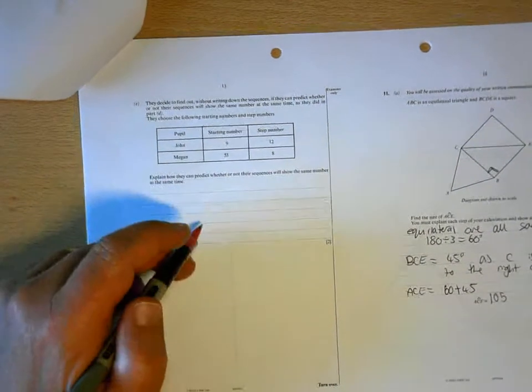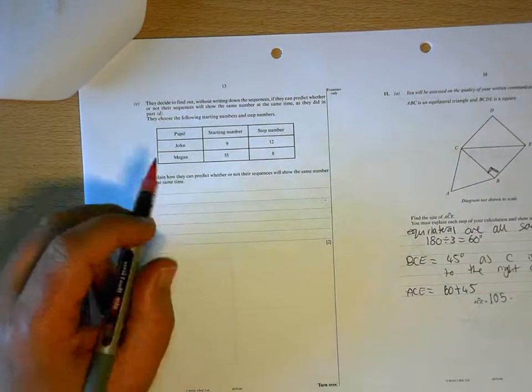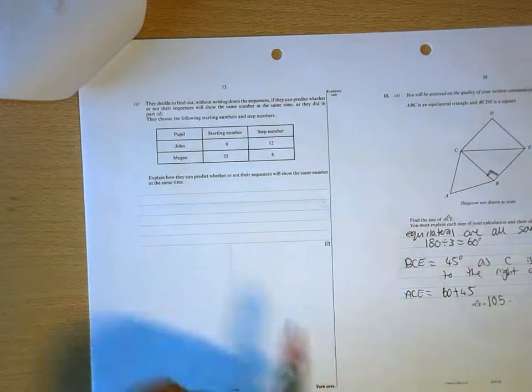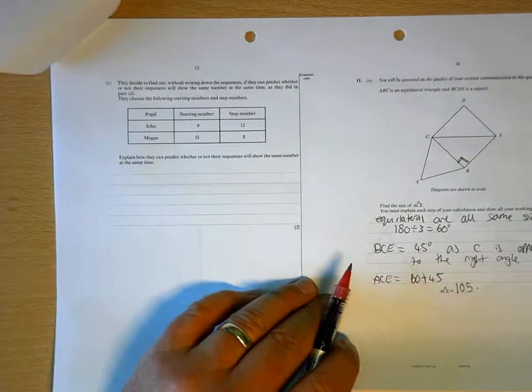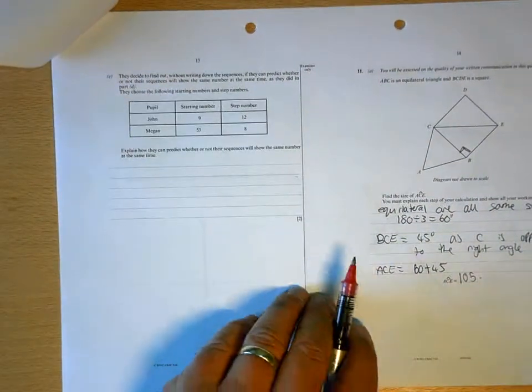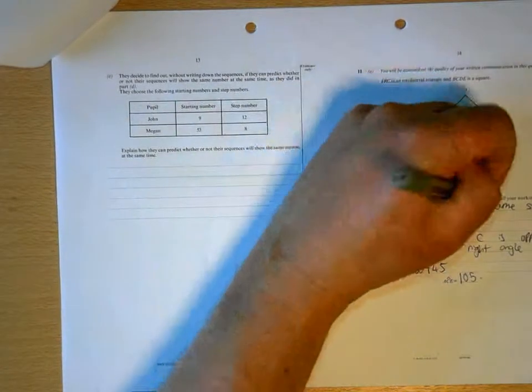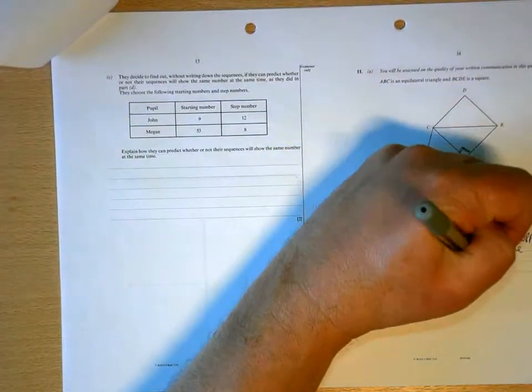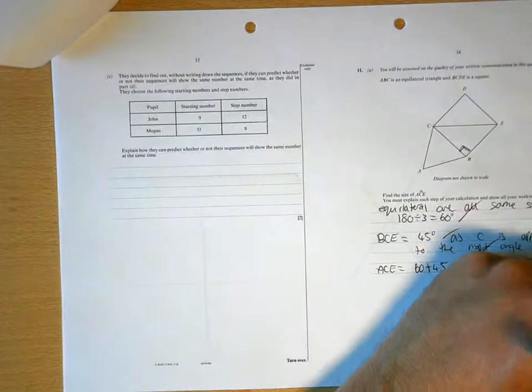So that's quite a tricky one to be fiddling with. Again, if you take a look at how I explain that on the video and make sure it makes sense to you. This one is good. Equilateral 60. Good. Very well done.